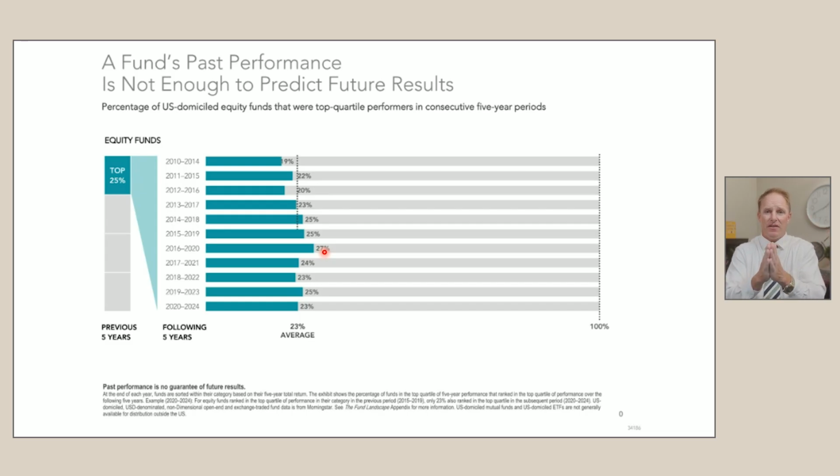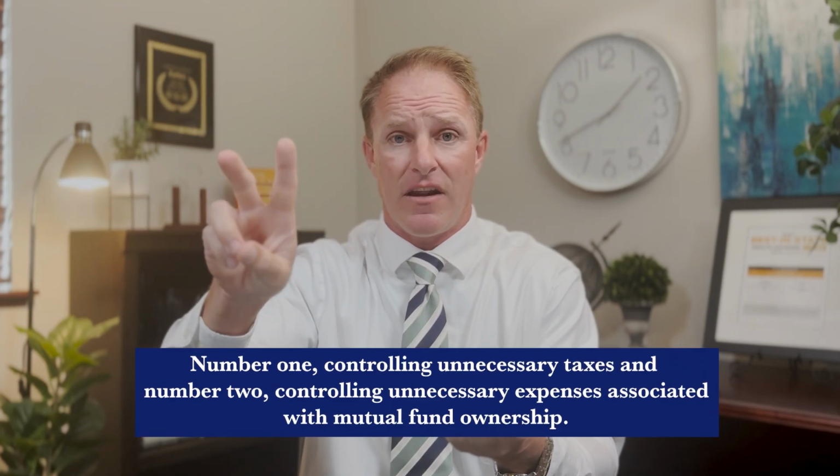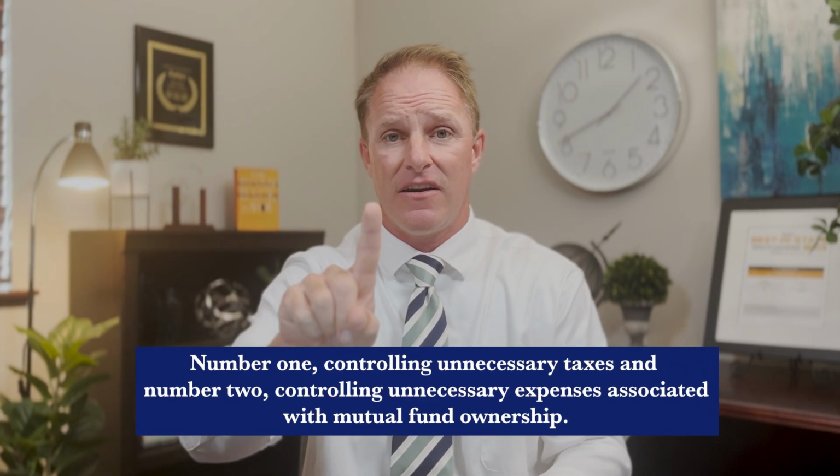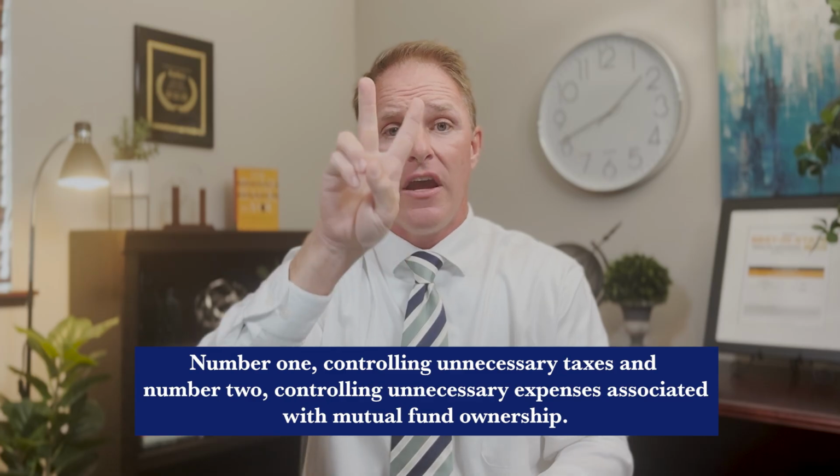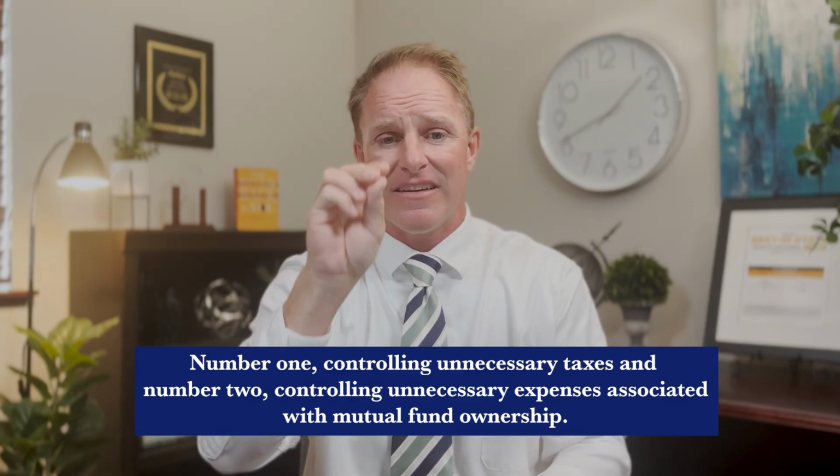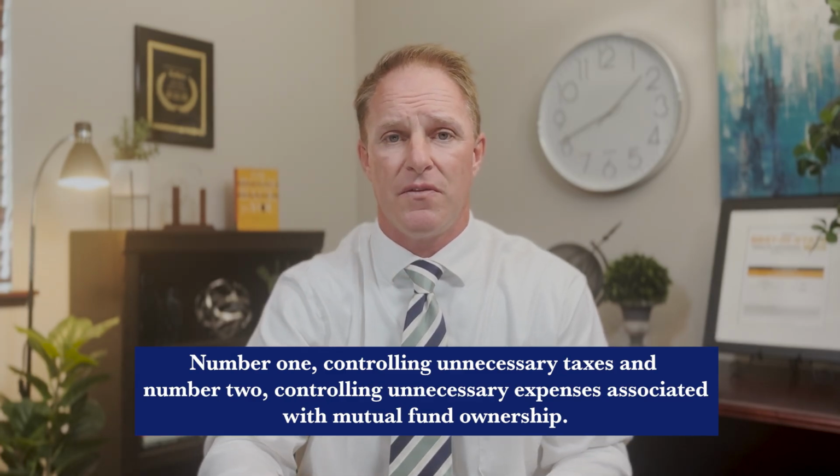So the reason I'm sharing this with you is, if you look at all these mutual funds that do well 1 5-year period and are hoping that that will continue, there's about somewhere in the neighborhood of a 75% chance that that won't happen. In my opinion, the things that you can control that are most predictive of future performance are 2 things. Number 1, controlling unnecessary taxes, and number 2, controlling unnecessary expenses associated with mutual fund ownership.